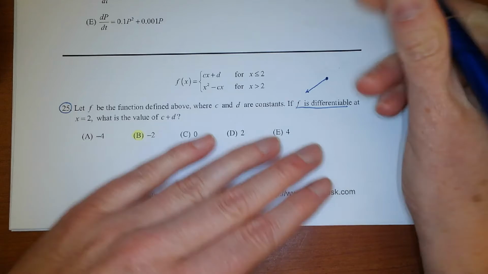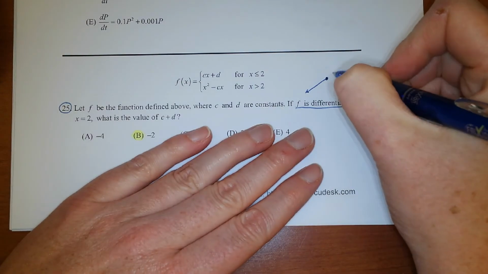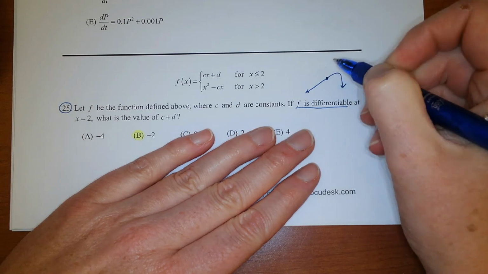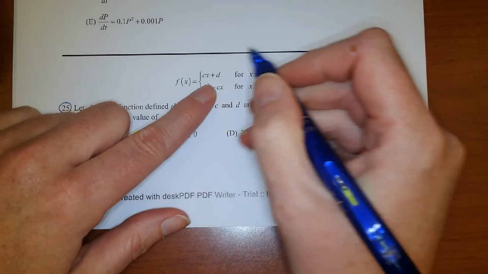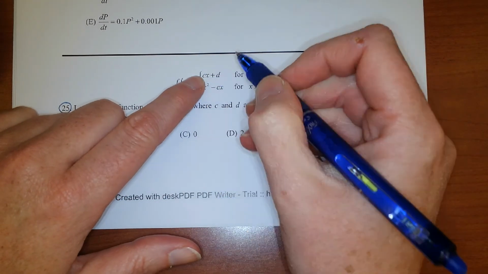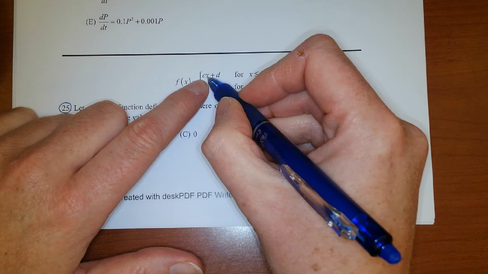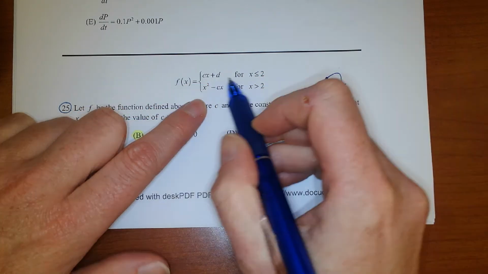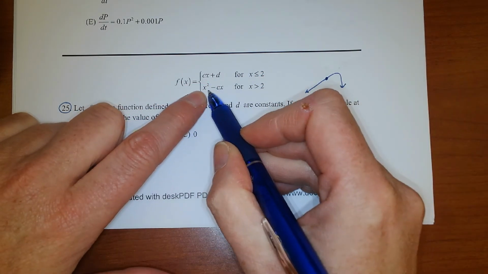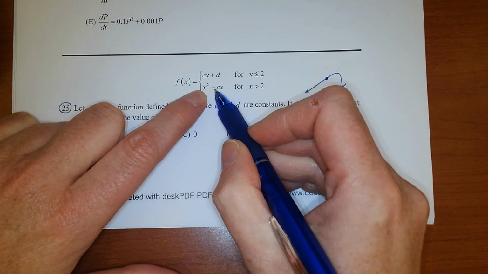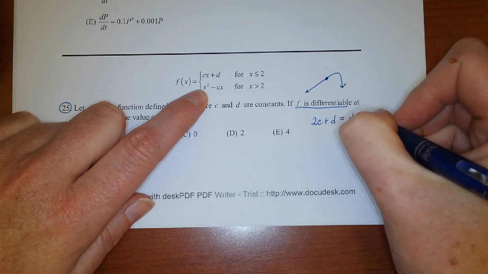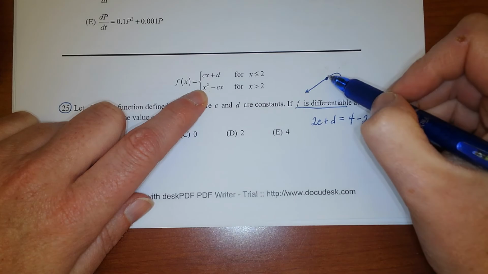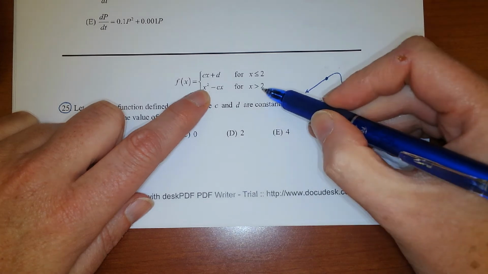And so that means that the line graph and the parabola have to hook up, which means at 2, they would have to have the same y coordinate. So that's going to be one piece where you plug 2 into this function, plug it in for x, you'd get 2c plus d. And then you plug 2 into this function for x, you get 4 minus 2c. And then this is us saying your graph has to be continuous at 2.